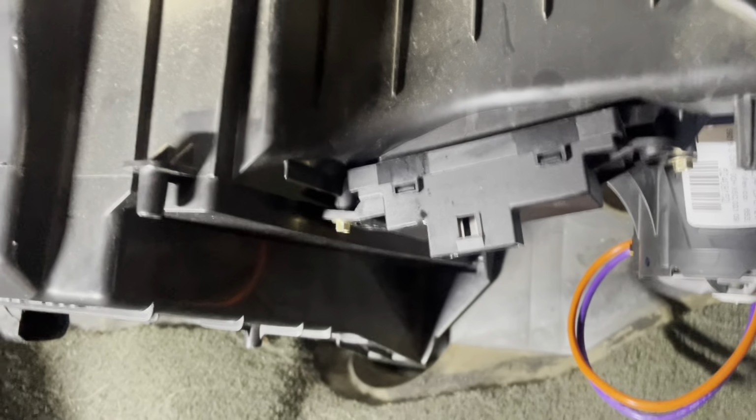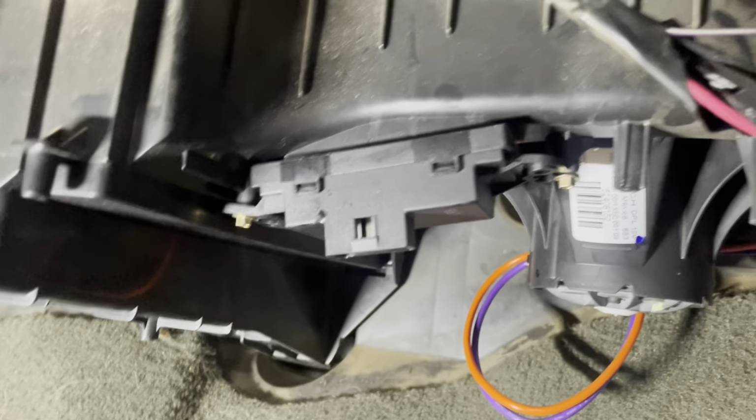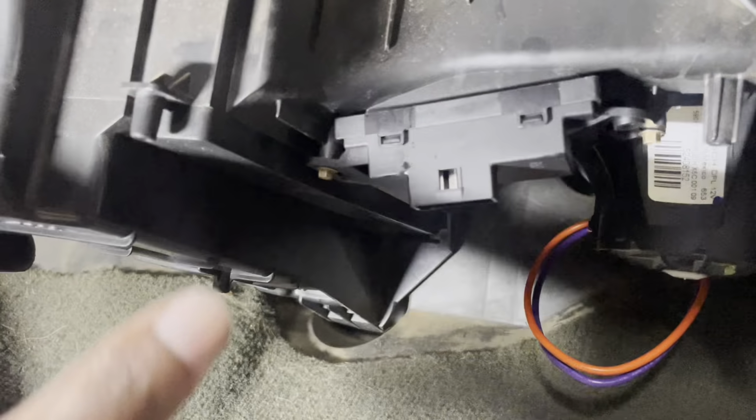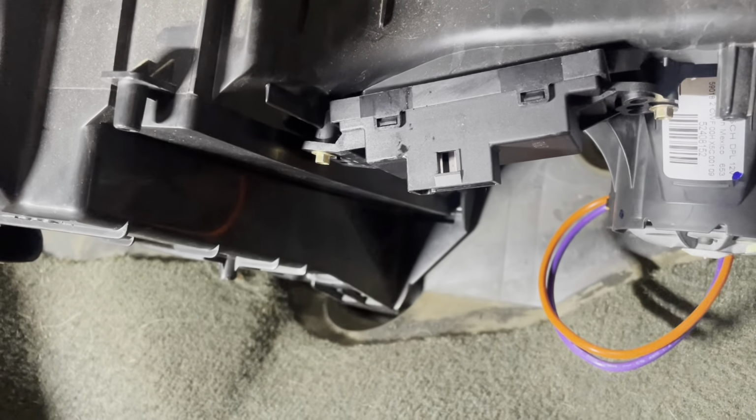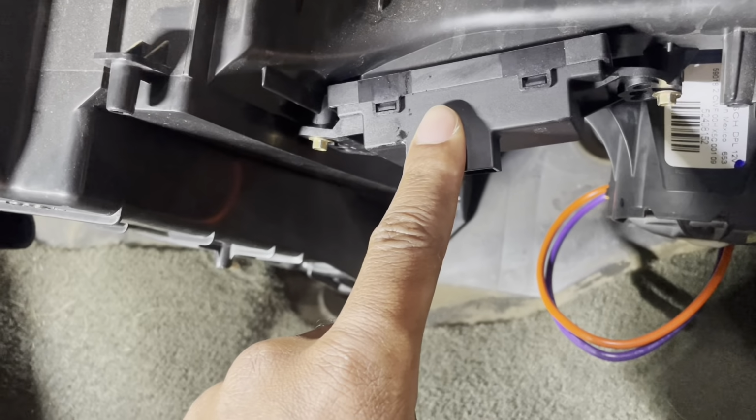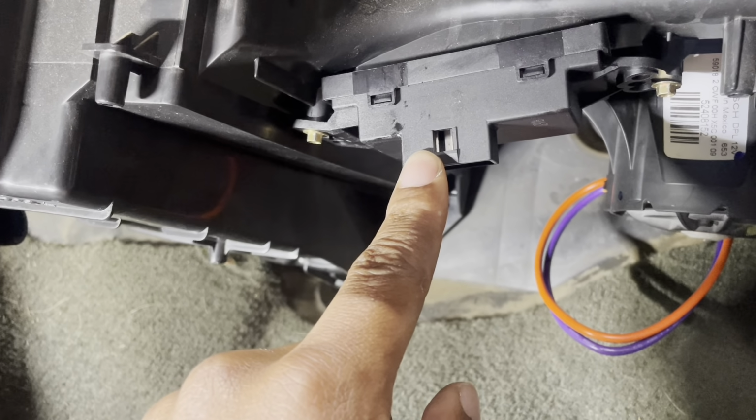So what are we looking for? Once you get down underneath here and remove the cover, remove the plugs that come out of here, what you see here is the blower motor resistor.